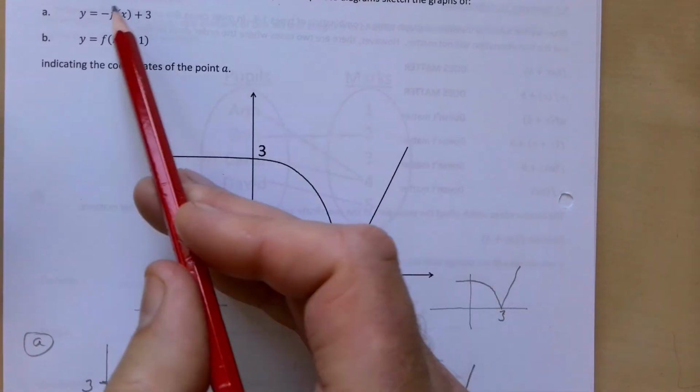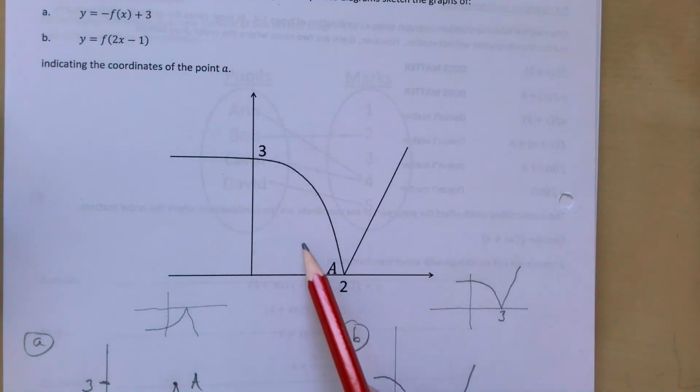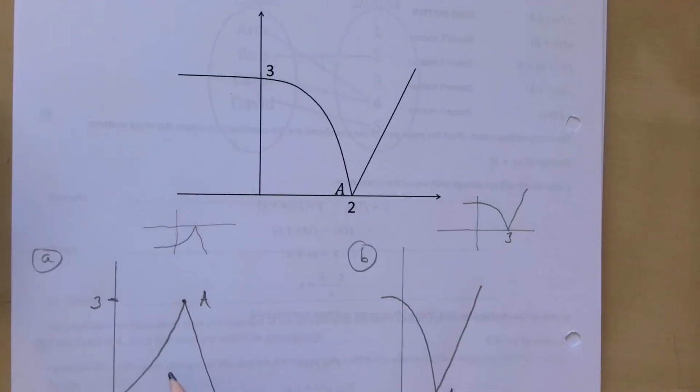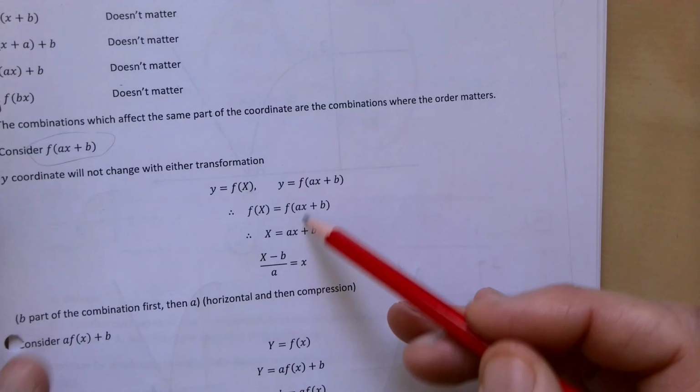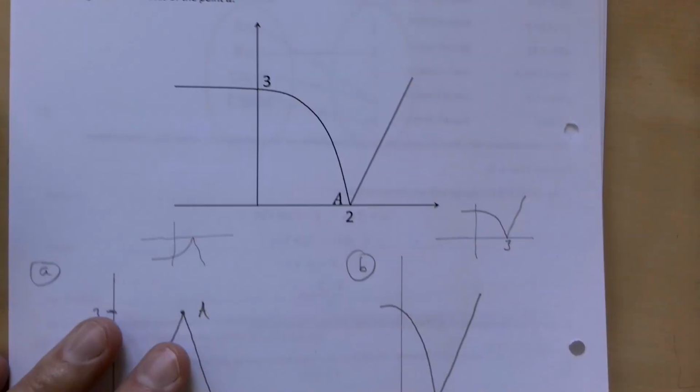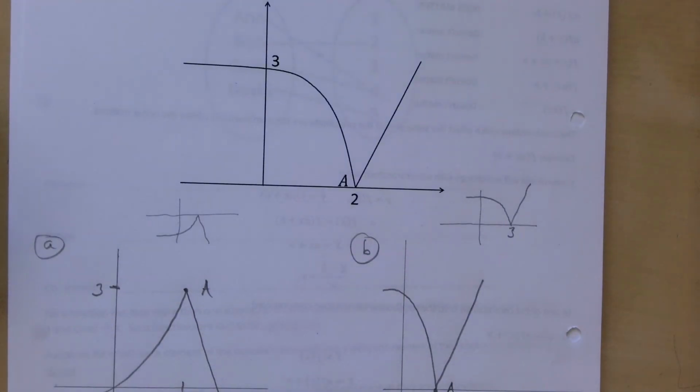These are the two important ones where the order in which you do it does matter. Here's what I mean by that. Say for example you were to move this one up 3 first and then flip it around, you're not going to get the same answer as this. So that's the way we transform combinations of graphs.